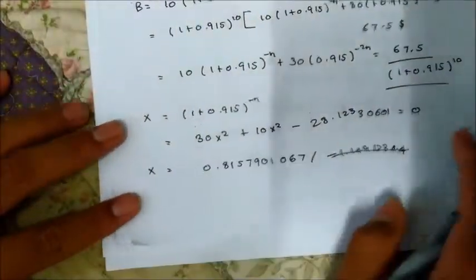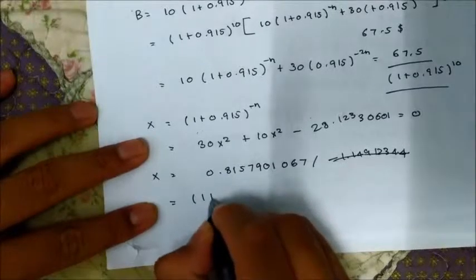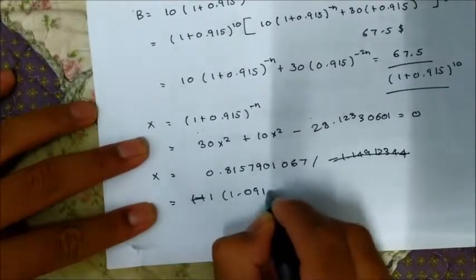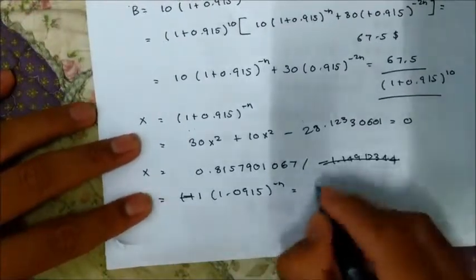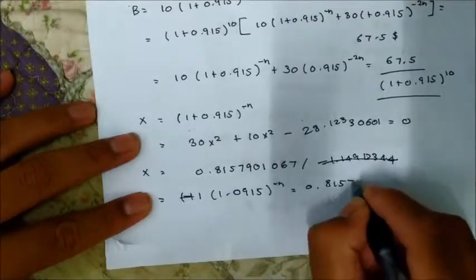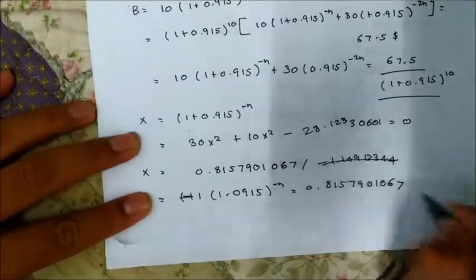Therefore, we can assume that 1.0915 to the power of negative n is equal to 0.8157901067.